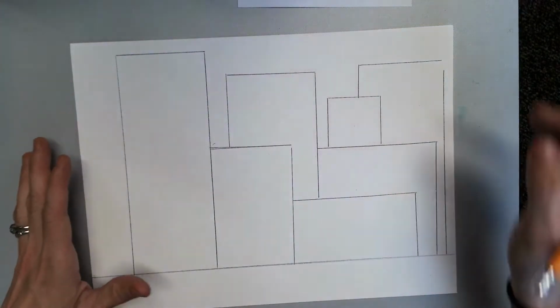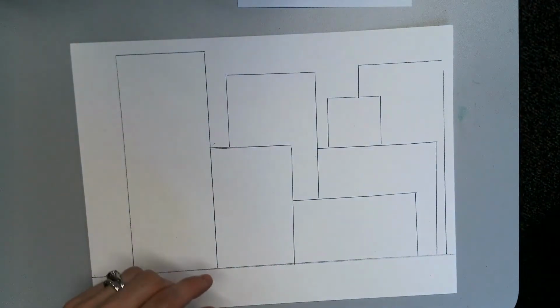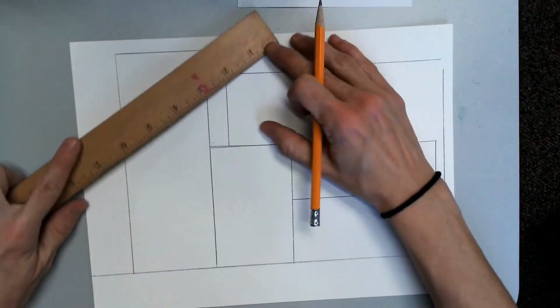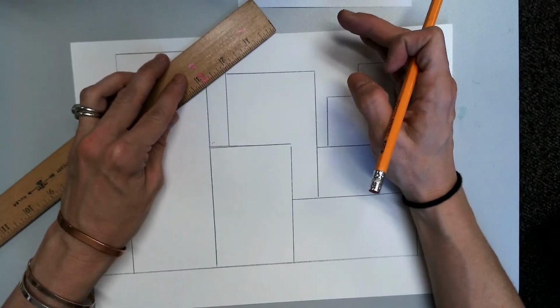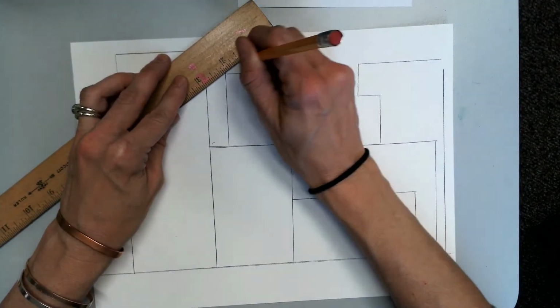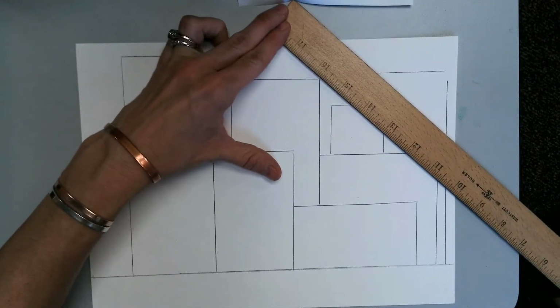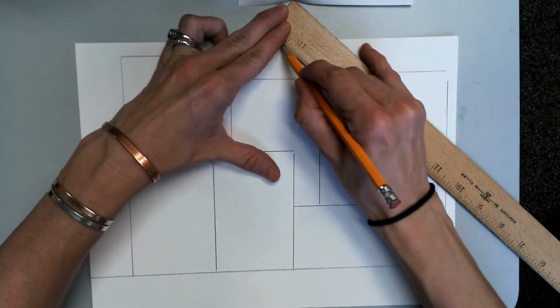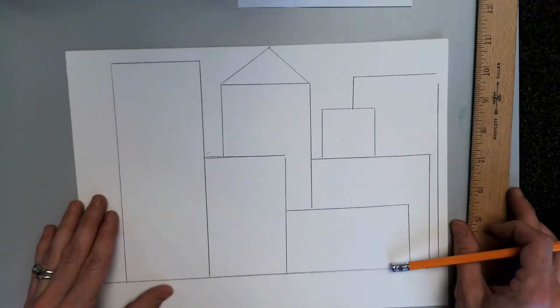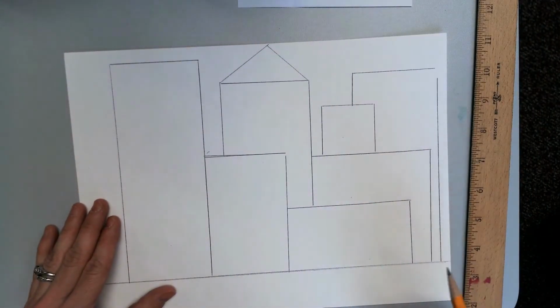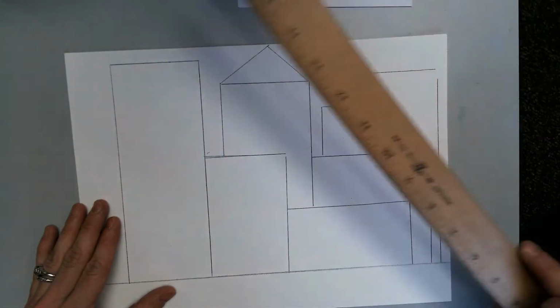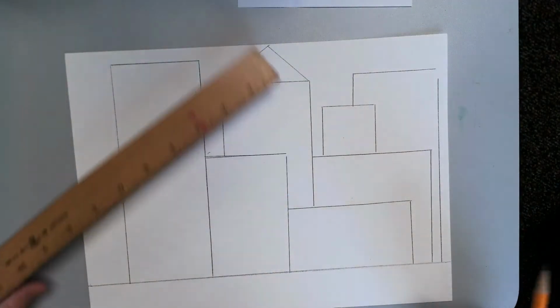Now I'm going to add in some different shapes. So maybe on the top of some of my buildings, like this one right here, I have a little bit of room. I might make this one a little different. And this one might have a triangle to the top of it. Okay, and then maybe on this one down here, I might start putting in my windows.